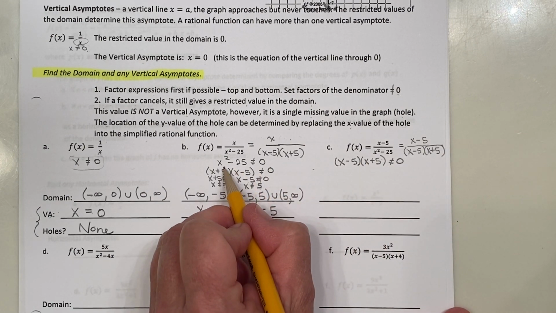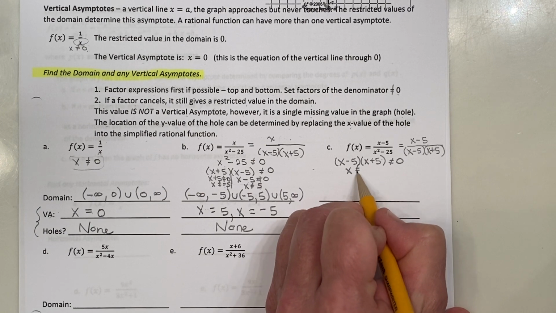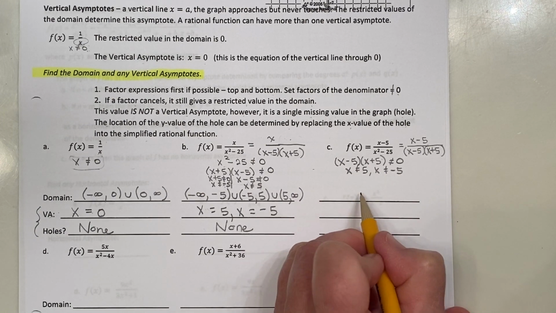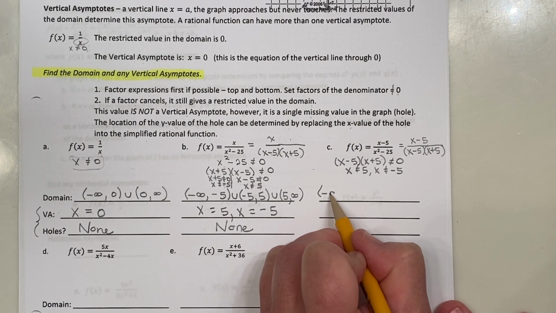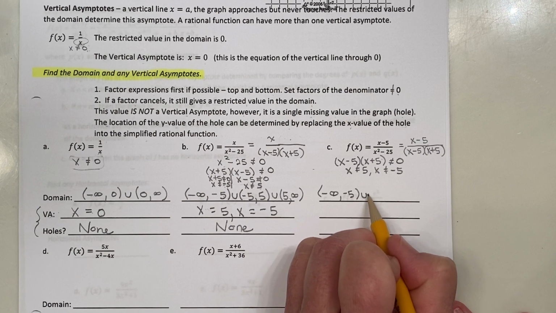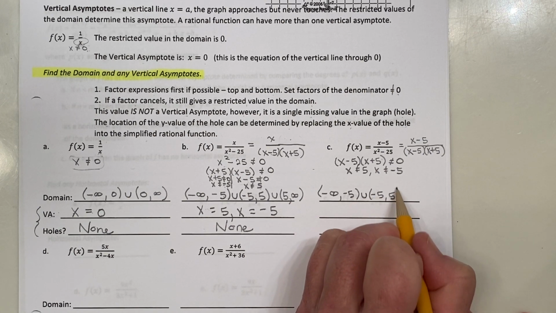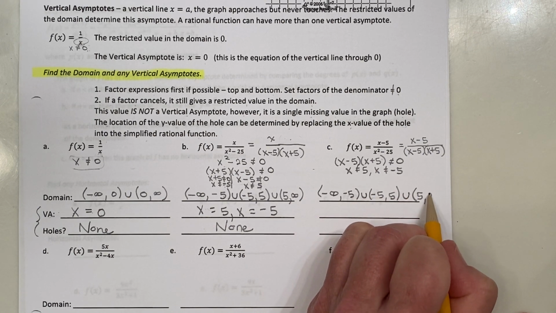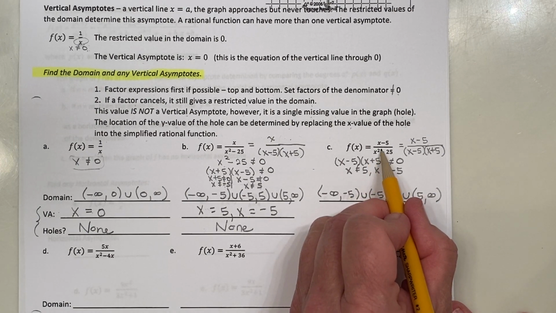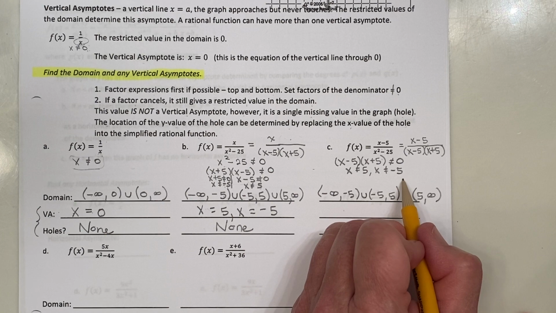Doing the same work I did over here, I'm going to get x cannot be 5 and x cannot be negative 5. So for this problem, our domain is the same as in example B.